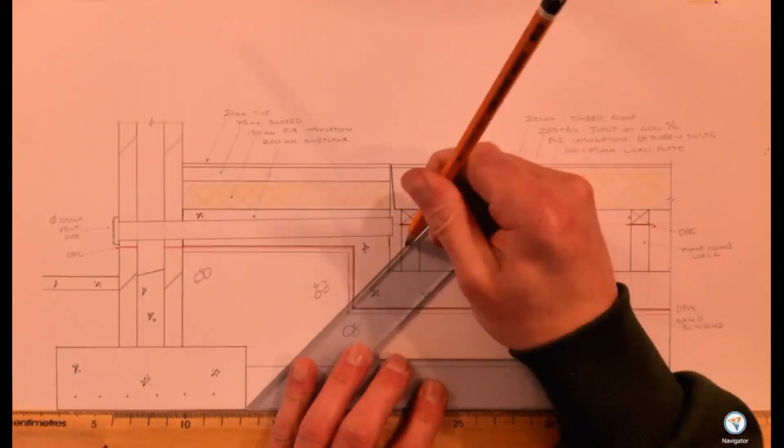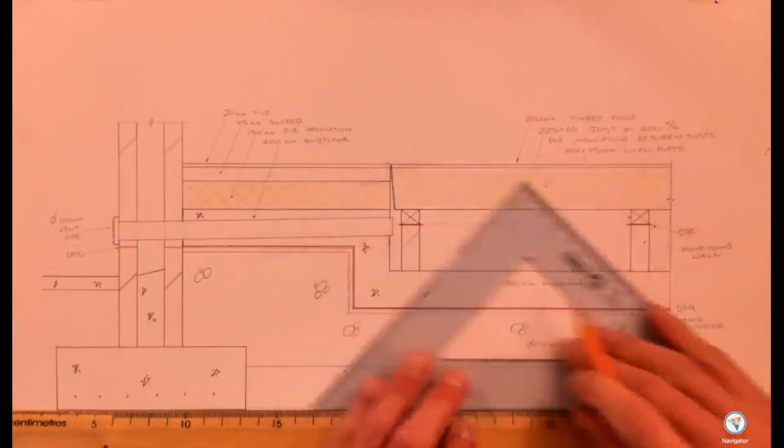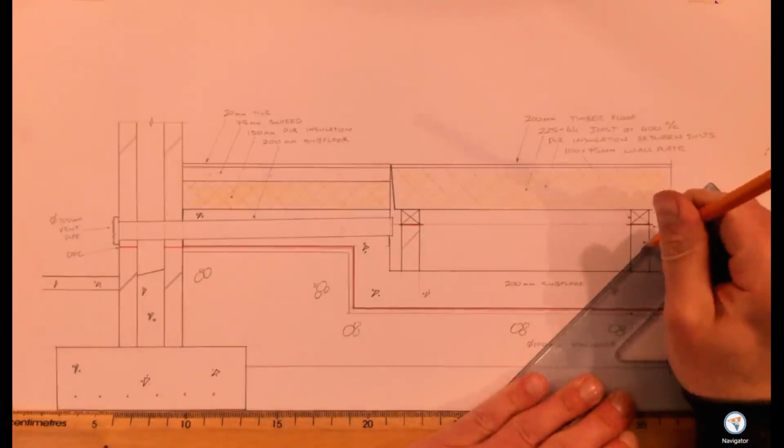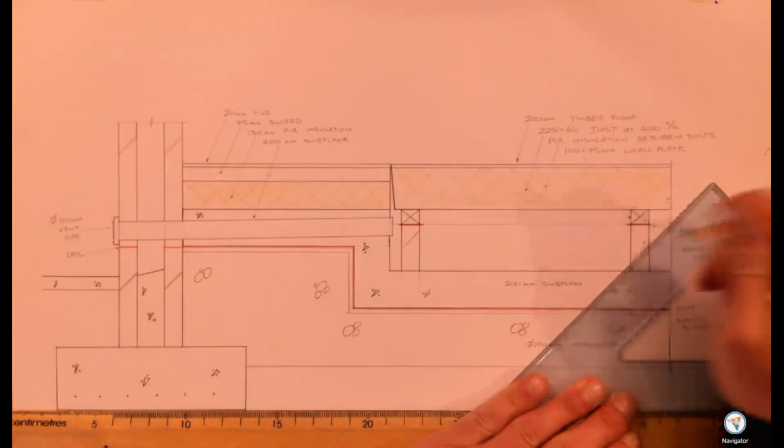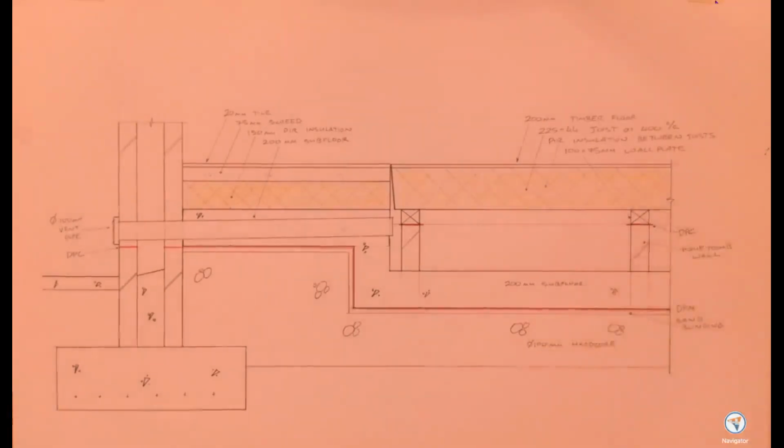Final touch then is just I need to show the symbol for our block walls, and again they're built out of blocks or bricks, so we're just showing the symbol for block construction. That is the drawing complete.